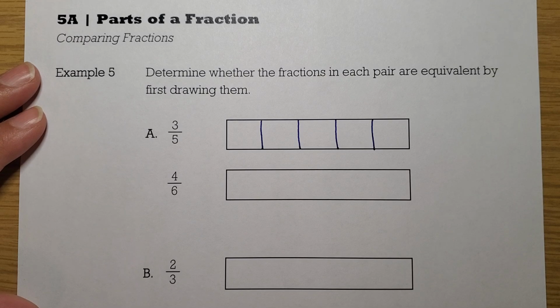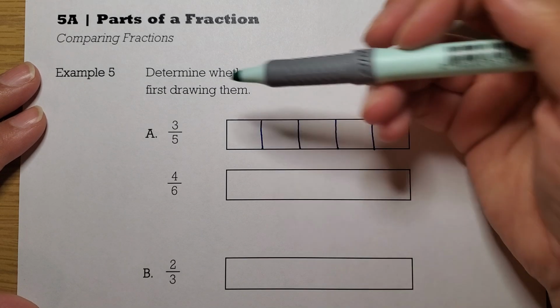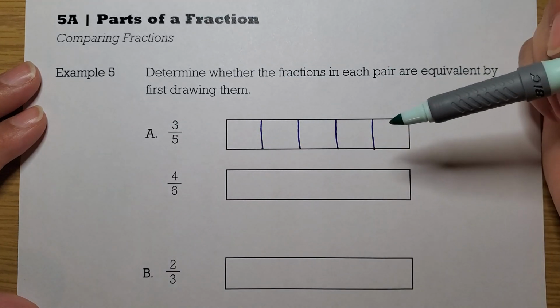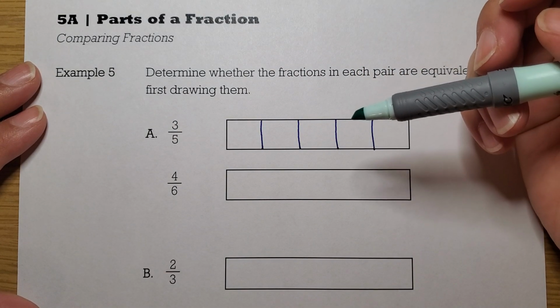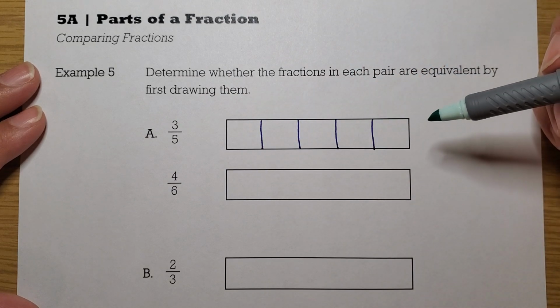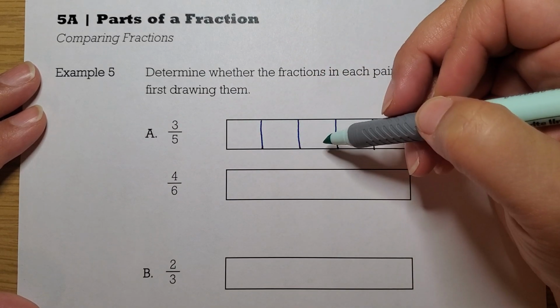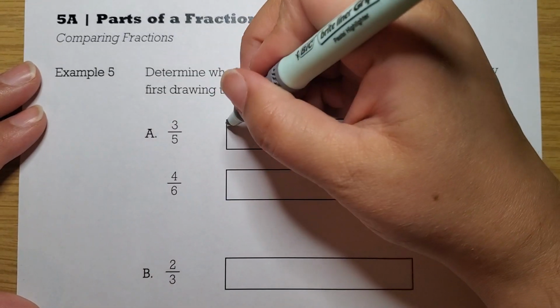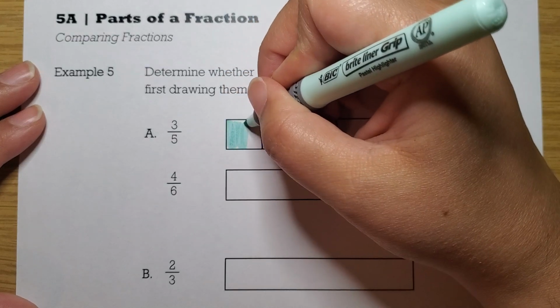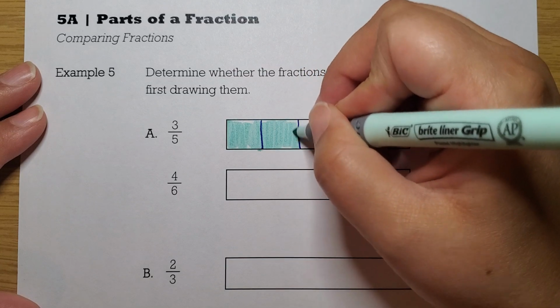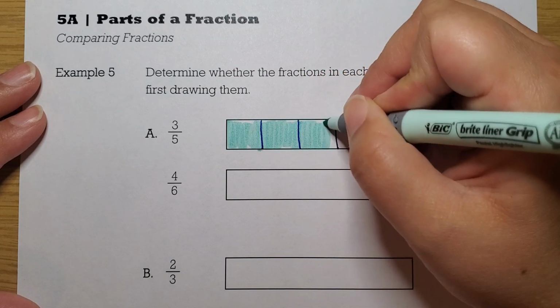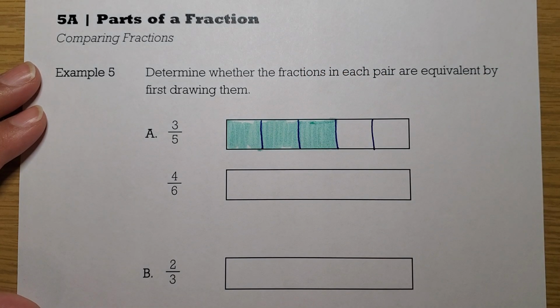Next, we're going to color in the numerator number of slices, so this top one. Because we're going to be comparing, we want to be very orderly about how we do this. So instead of just shading any 3 pieces, we're going to shade in the first 3 coming from the left. So we're going to shade in, there's 1 piece, 2, and 3. So those are the 3 pieces of the sandwich that I ate.